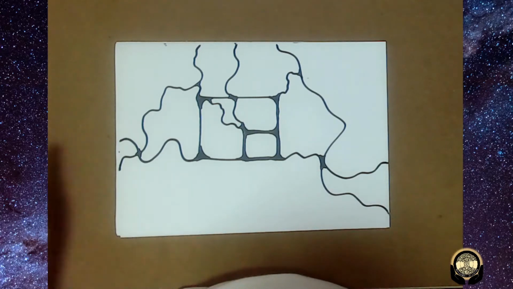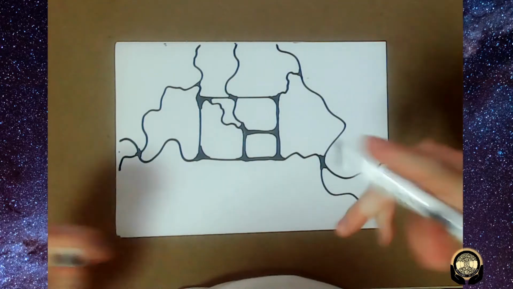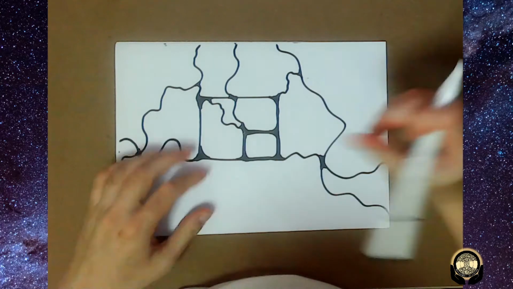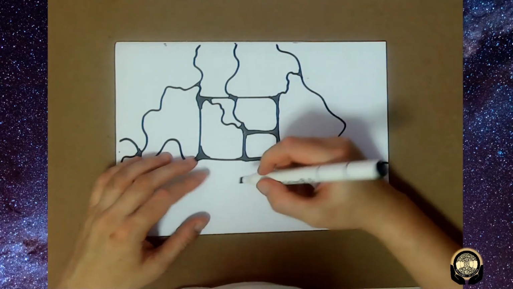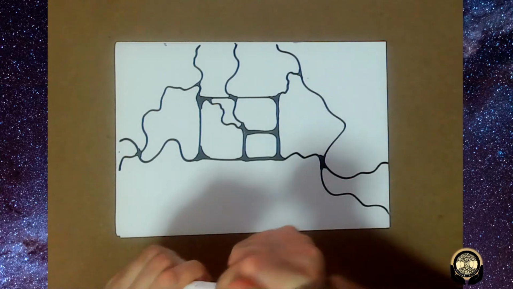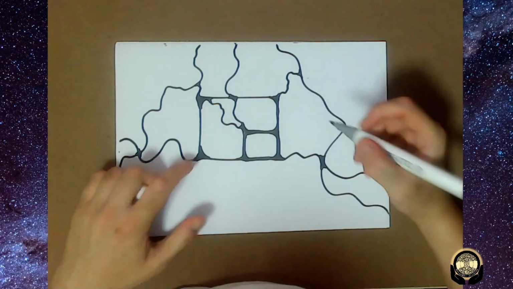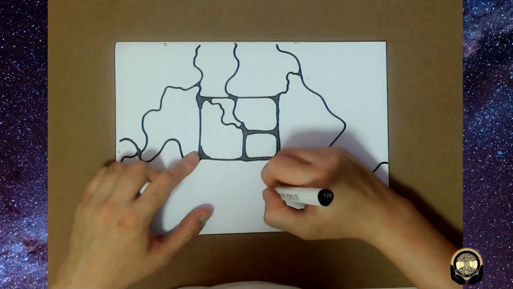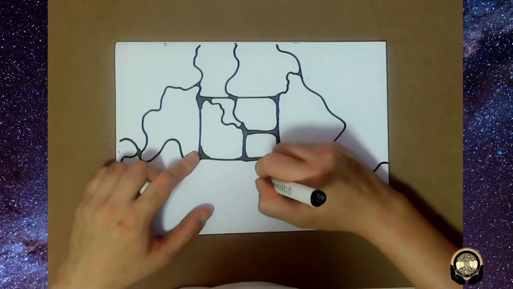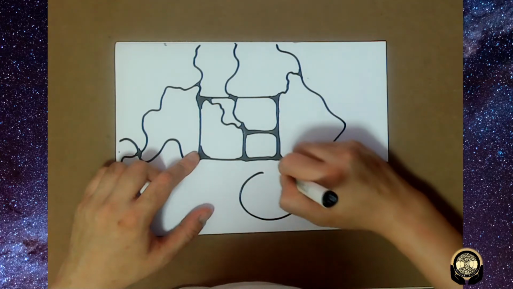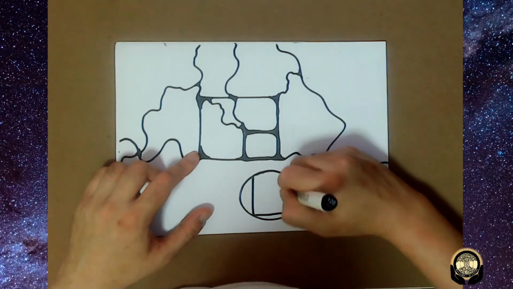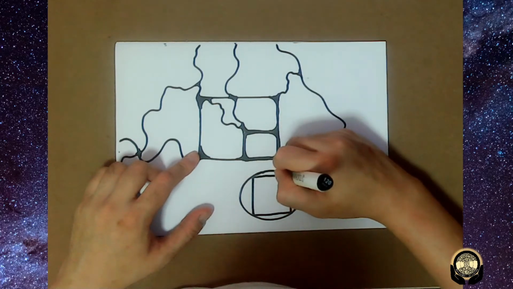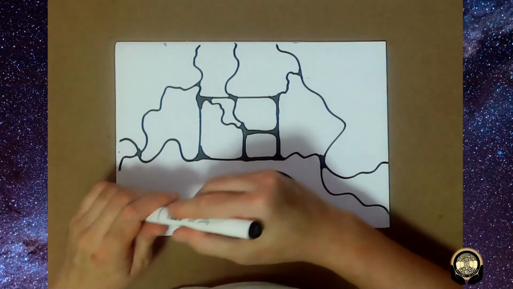Okay, now I've been told that there's a symbolism in Buddhism where you have a circle, and then you have a square inside. Okay.